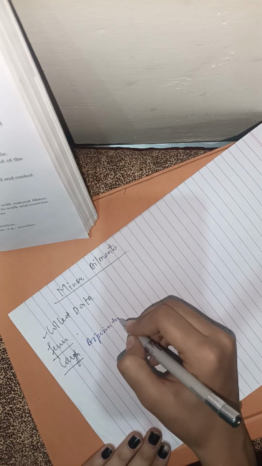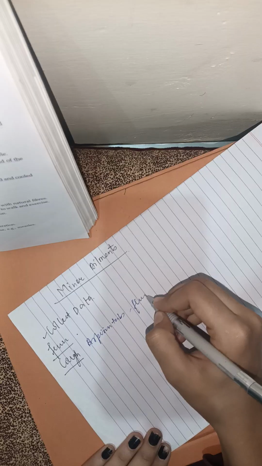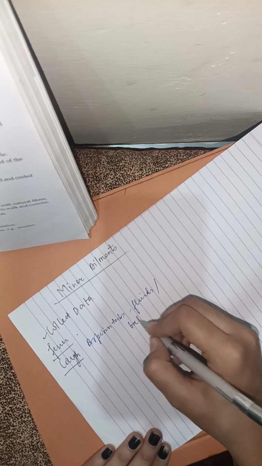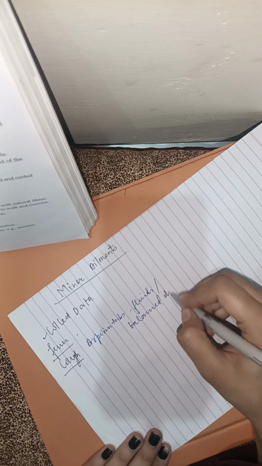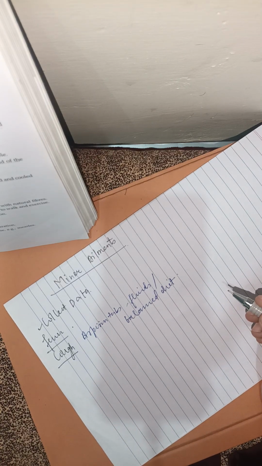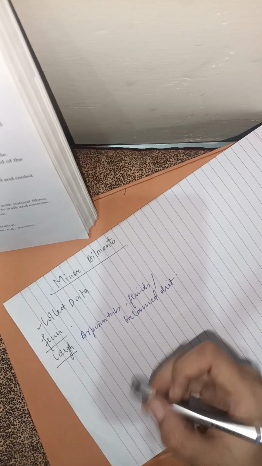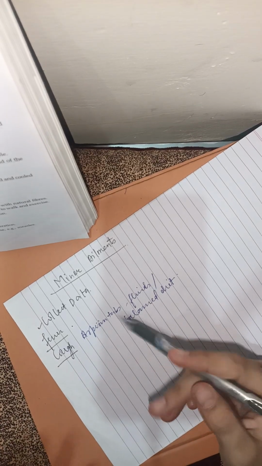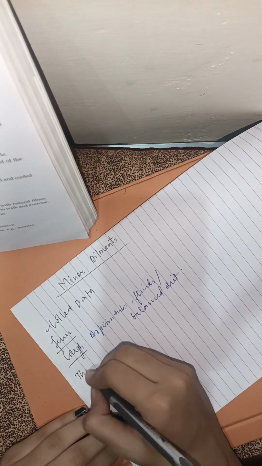Aspirin tabs, fluids, or balanced diet. Advise rest. If TB is suspected, refer to the hospital.